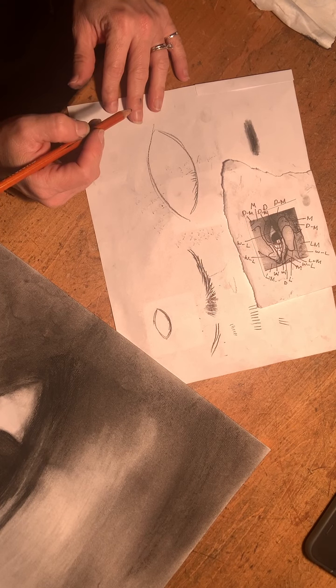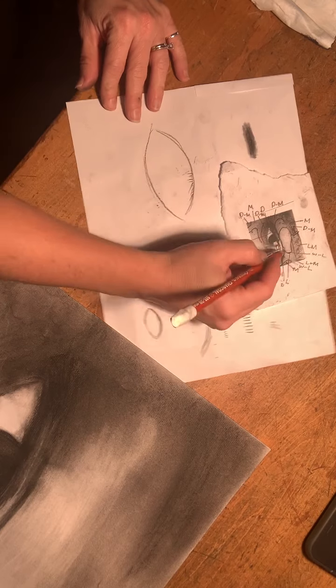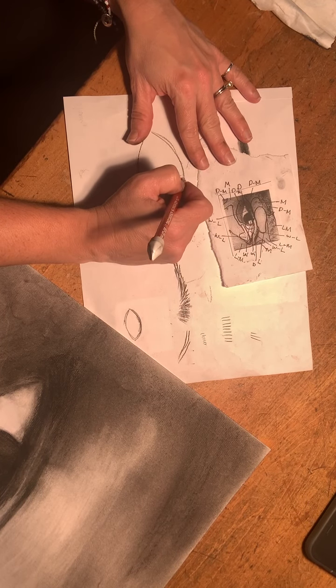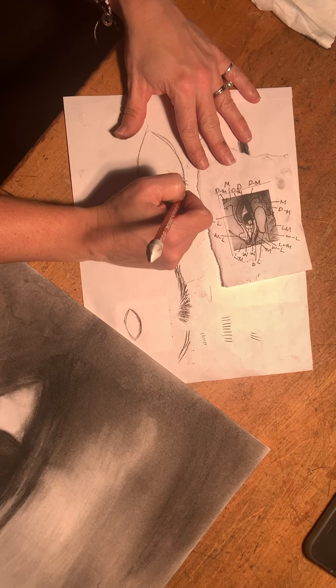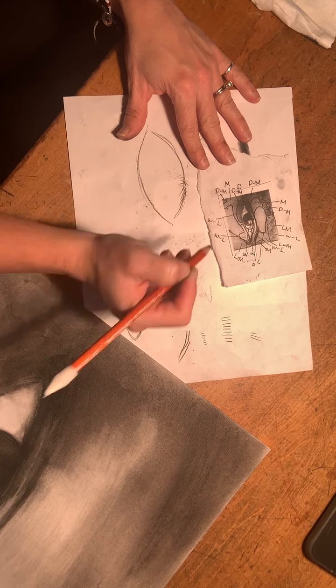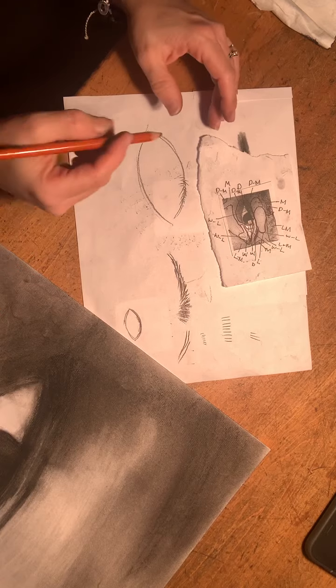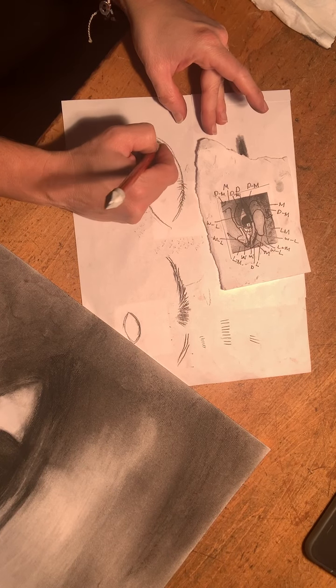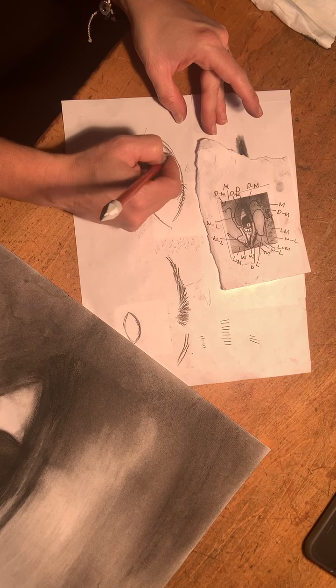Oftentimes boys will have, here, this doesn't even look like hairs really. It just looks like very short, fuzzy texture. That's because some boys you'll see more eyelashes, but others you won't. Sometimes it comes across this way. And the same is true for girls as well, by the way.